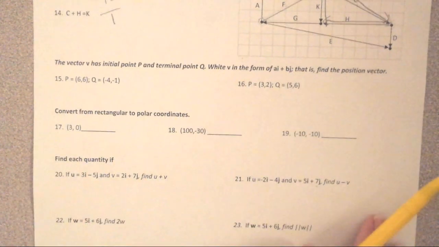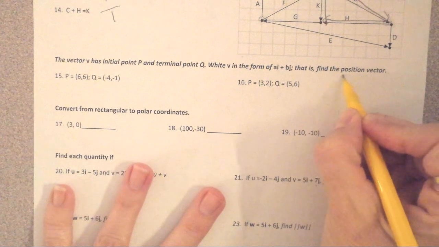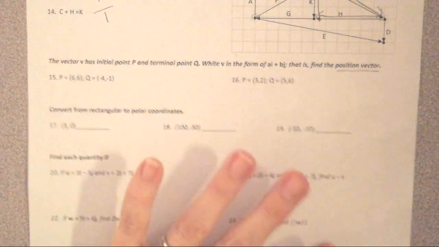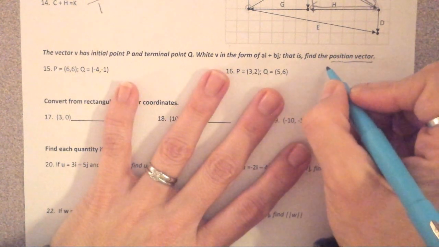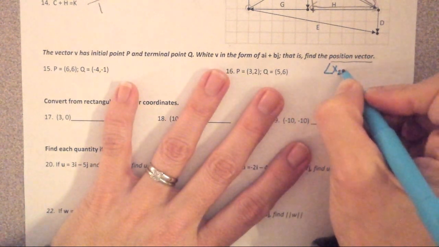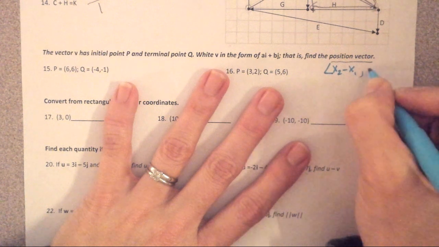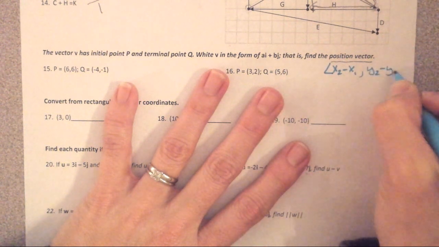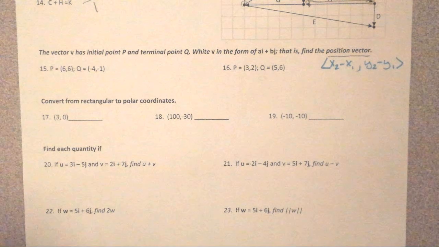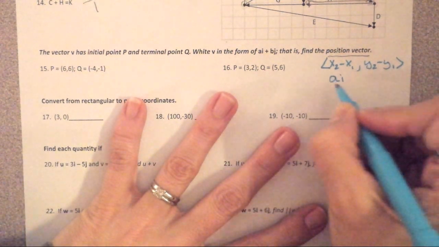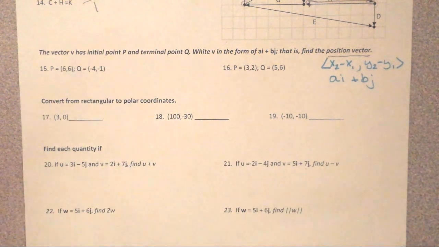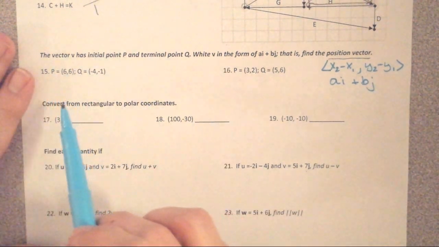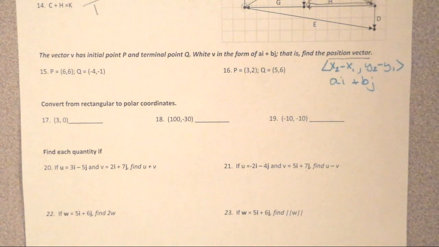Okay. On 15 and 16, they want me to find the position vector. So we wrote these formulas on our card yesterday. To find the position vector, your formula is x2 minus x1, comma, y2 minus y1. And then after you get your answer, you're going to rewrite it as A I plus B J. So I'll do 15 with you, and you can pause the video and go do 16 and see if you can get it right.